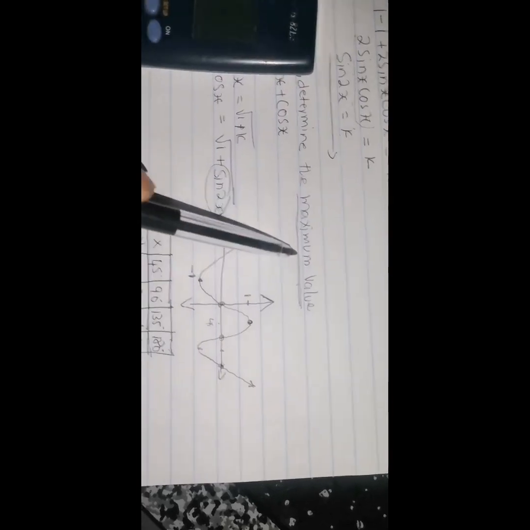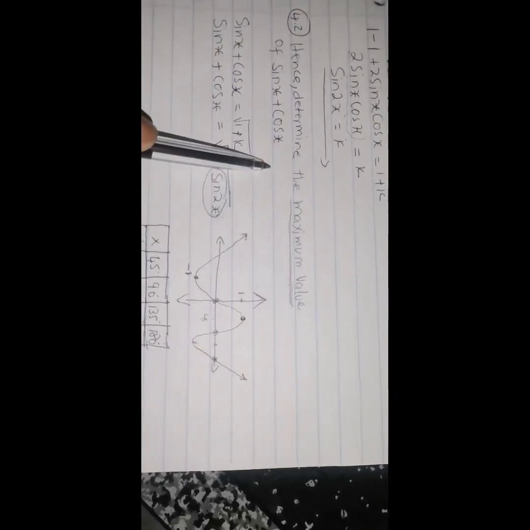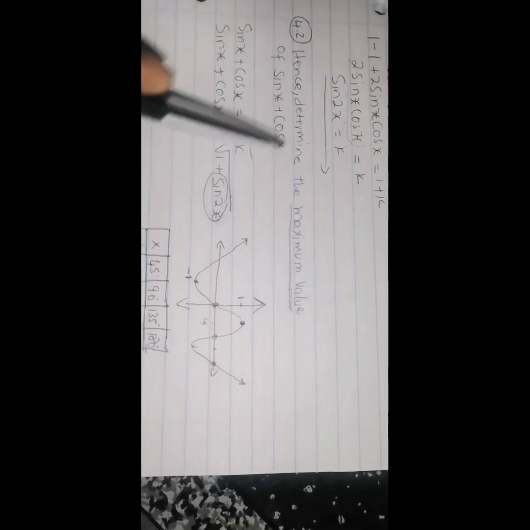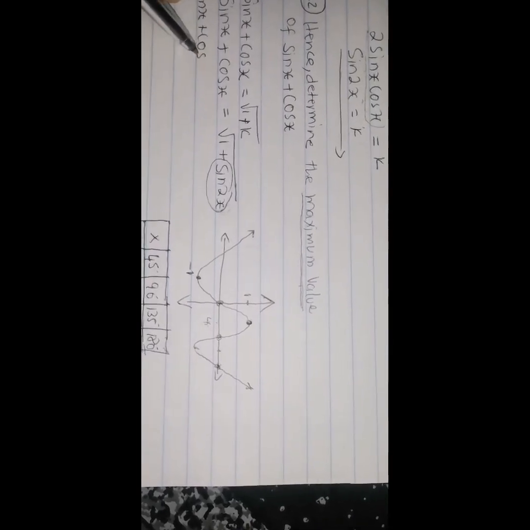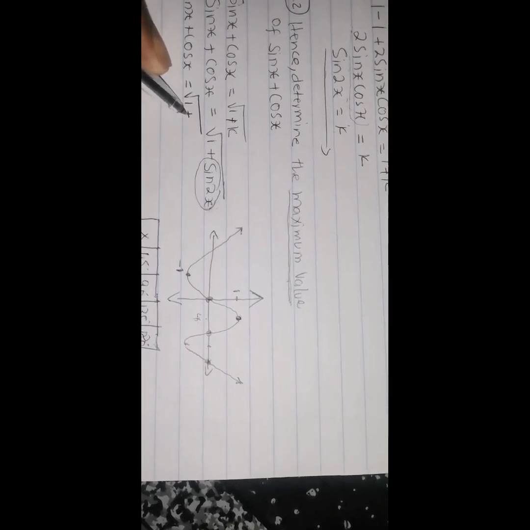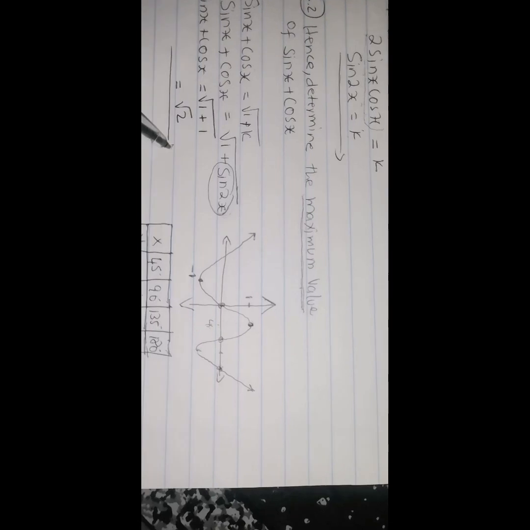Then what is the maximum value of this graph? It is 1. What is our minimum value? It is -1. But the question says we must determine the maximum value of sin x plus cos x. What is the value of k? What's the maximum value of sin 2x? It is 1. Let's put 1 here. Ne? Sin x plus cos x is equal to the square root of 1 plus 1, equal to the square root of 2. We are done.